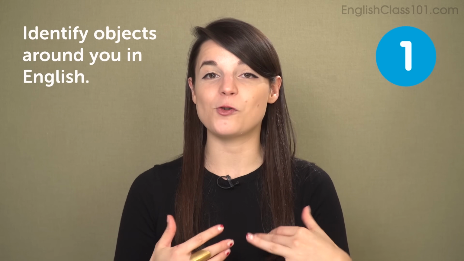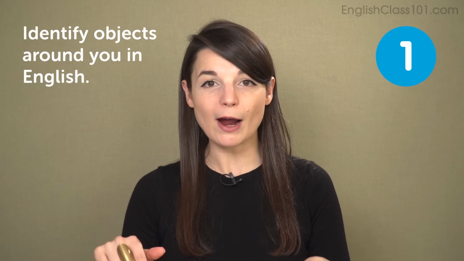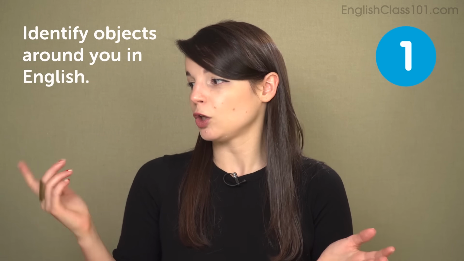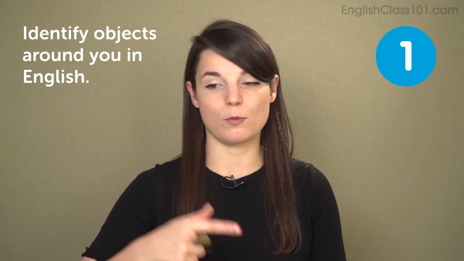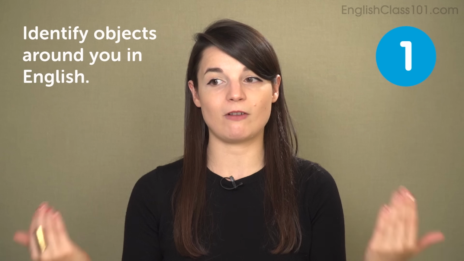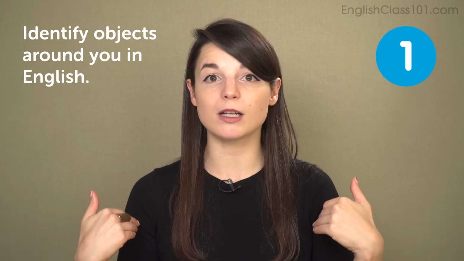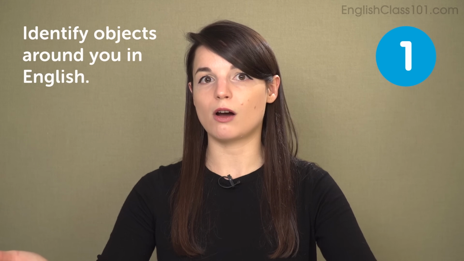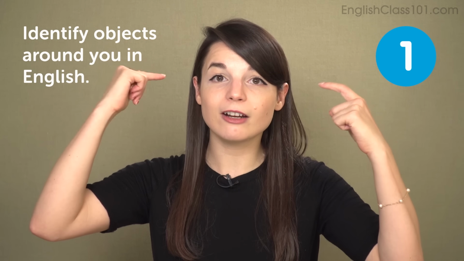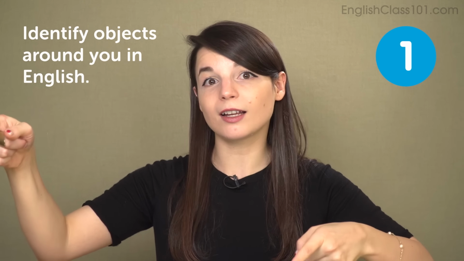The first way to stop translating in your head is to identify the objects around you in your target language. So if you're studying English, that means you look at the objects around the room. Look at the things in your life. Don't think of them in your native language first. Think of them in your target language first. So if I look around the room, I see a computer, I shouldn't think my native language word. I should think my target language word.